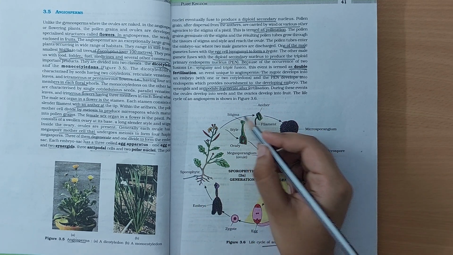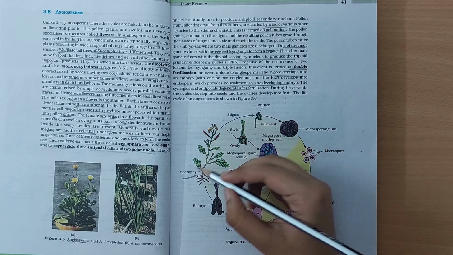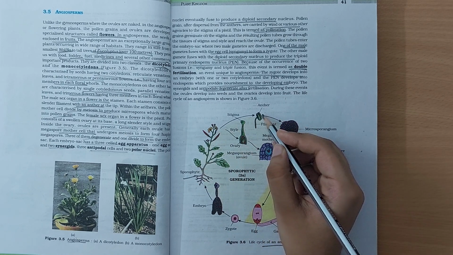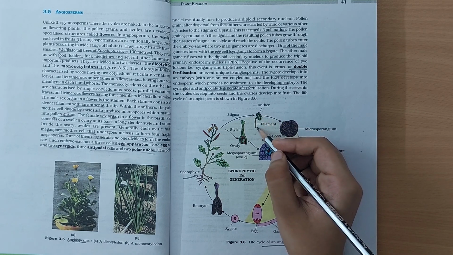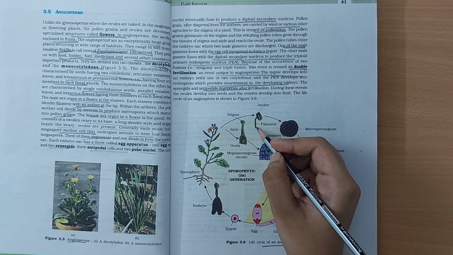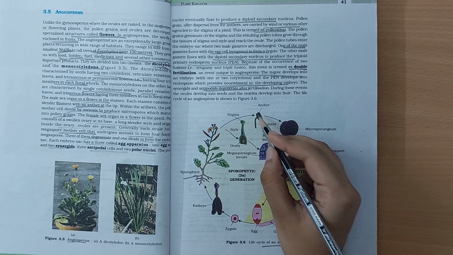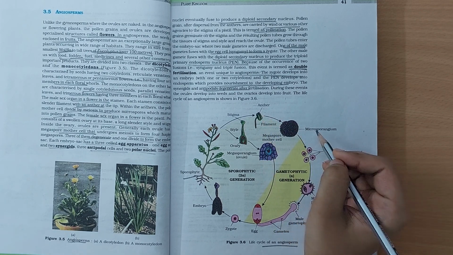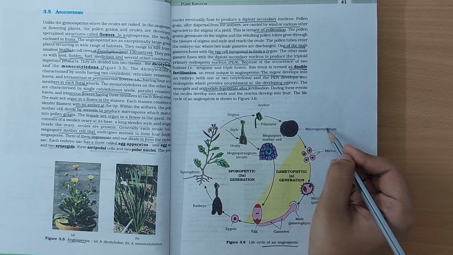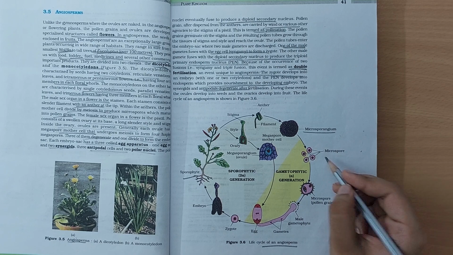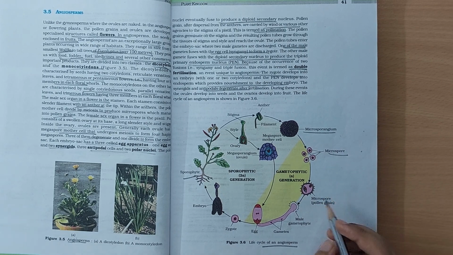Sporophyte, stigma, and the sporophyte grows into anther and filament containing stamen, which has microsporangium, which produces microspores.